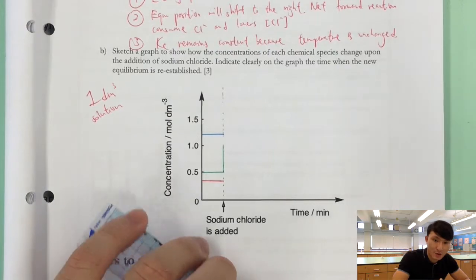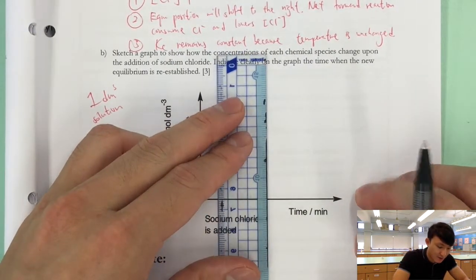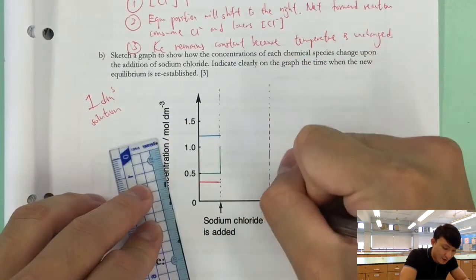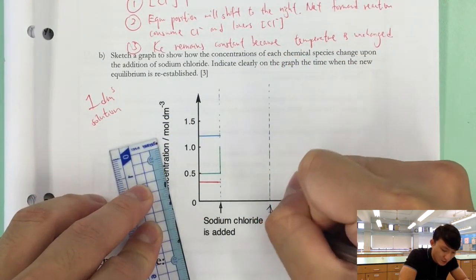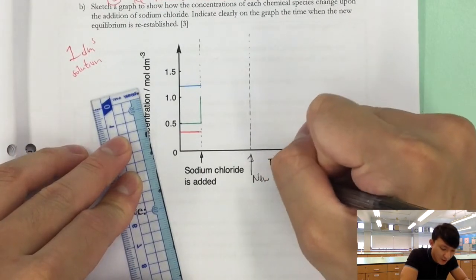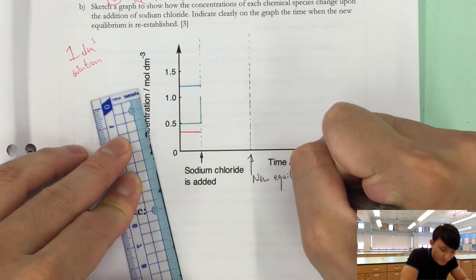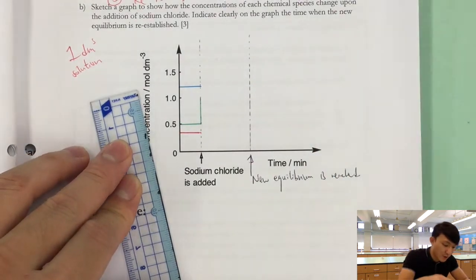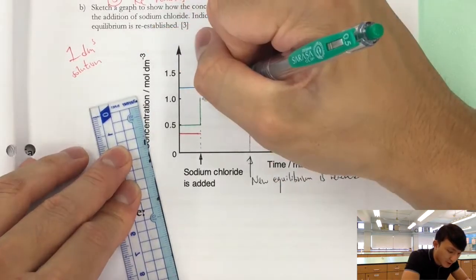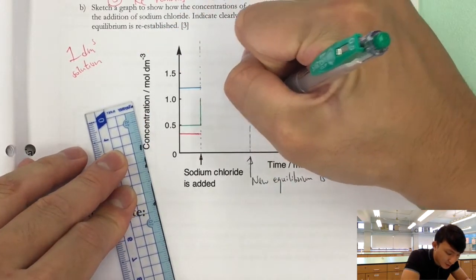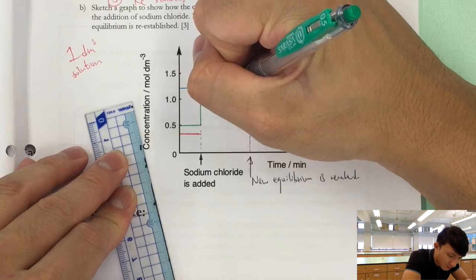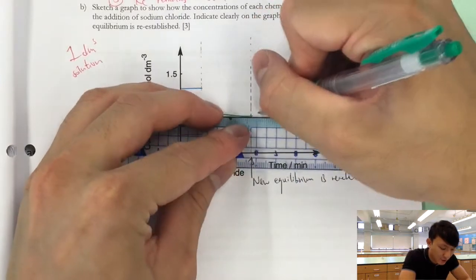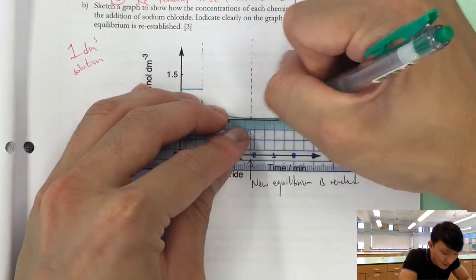So here, what I will do is, I will set up another reference line. And this one basically marks when the new equilibrium is reached. Okay? So over here, the green one, well, it will decrease. I think it will decrease to this point. So I think I will simply draw it like this. Okay, and the rest here should be flattened.